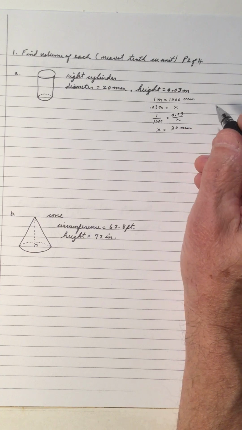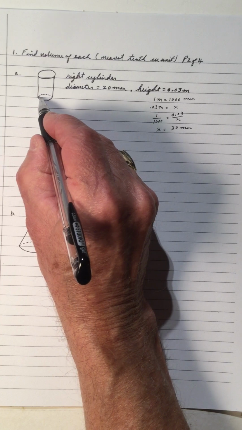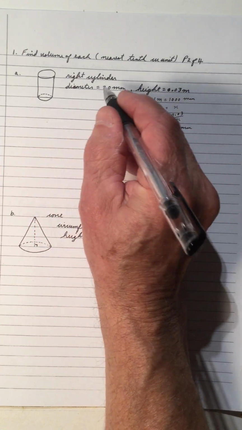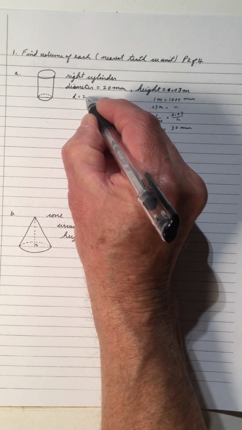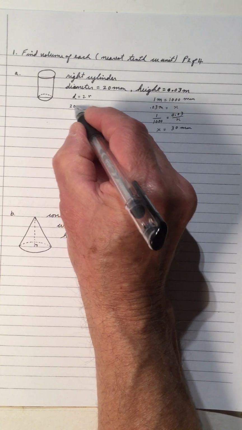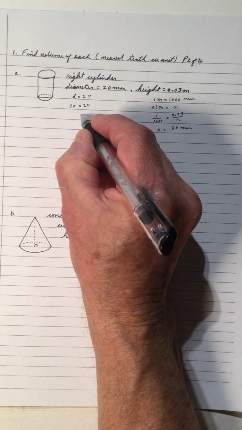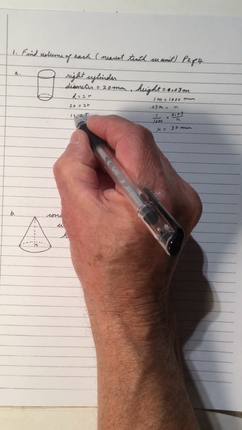Now we have all the units. And we have a diameter, which goes right across here. If the diameter is 20, what's the radius? The diameter is twice the radius, so 20 equals 2r. We divide by 2, and we get the radius as 10.